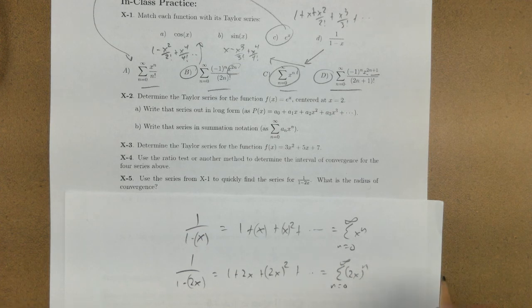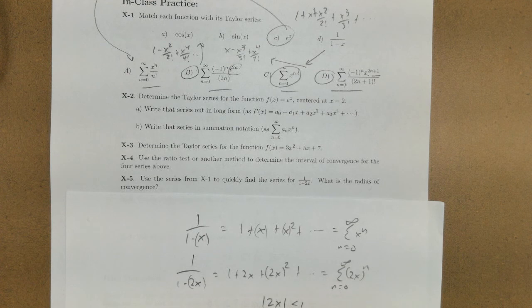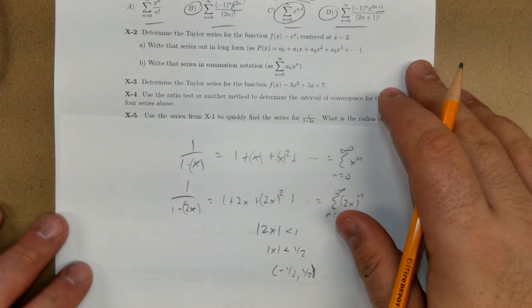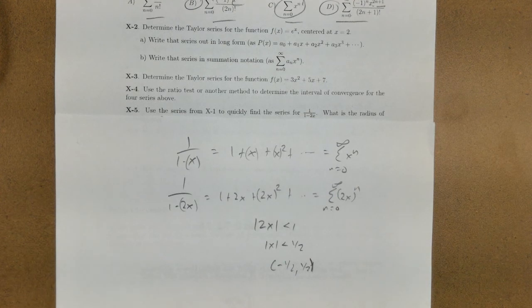That's still a geometric series. And so when does this converge? Well, I can do the ratio test, but also because it's geometric, I can cheat a little. This works when 2x now is the r. That should be less than 1. So |x| should be less than a half. So the radius shrank. This only works from -1/2 to 1/2, open. And we know it's open because that's how geometric series work, right? They're open on both ends. So that's exercise 5.